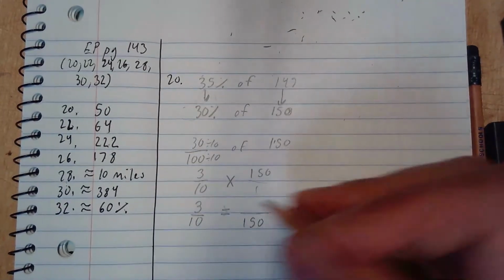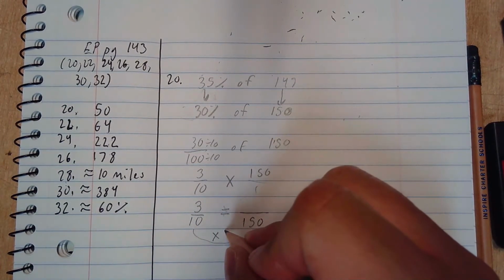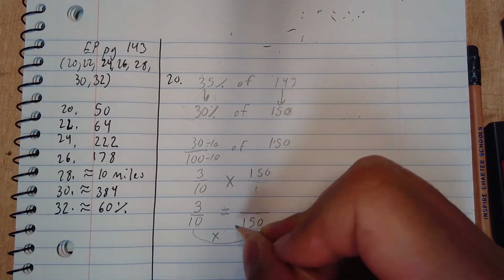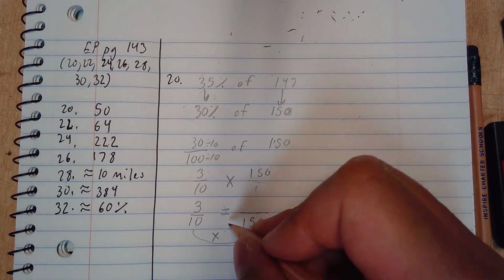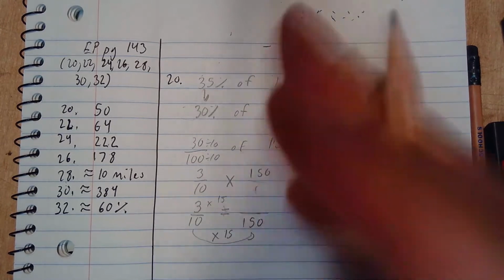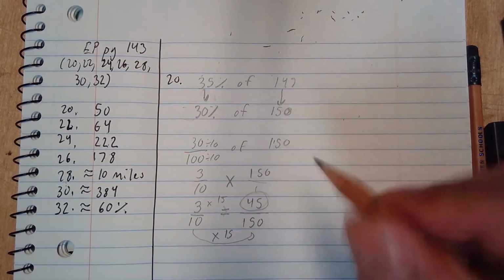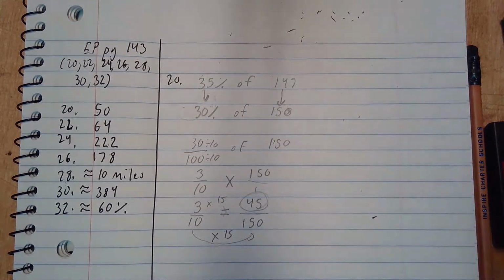Okay, there we go. I can scale up from 10 to 150, multiplying by 15. Is that right? Yes, it is. Had a momentary lapse of judgment there. So 3 times 15 is 45. All right, the answer is 45.